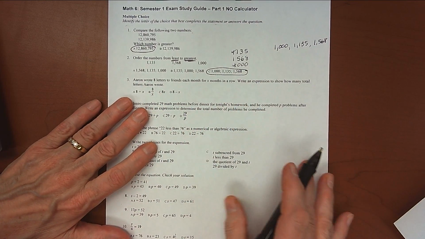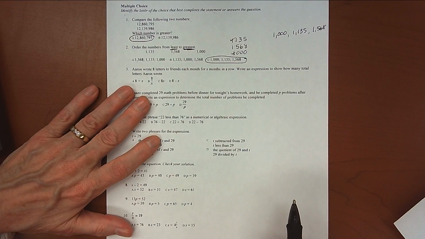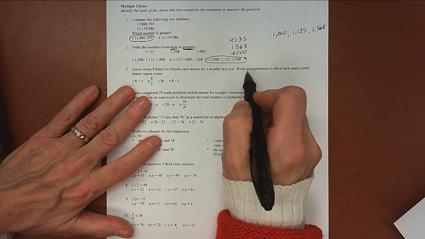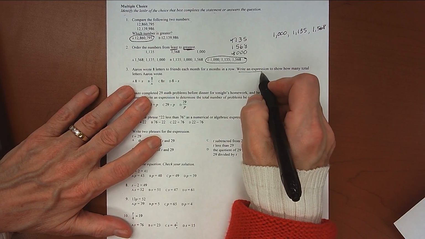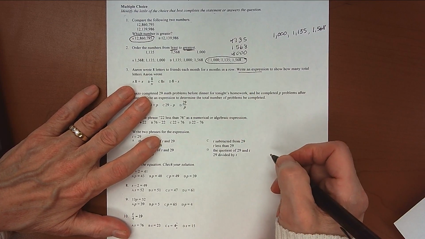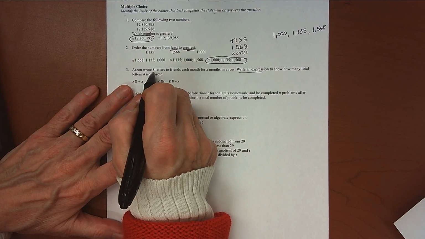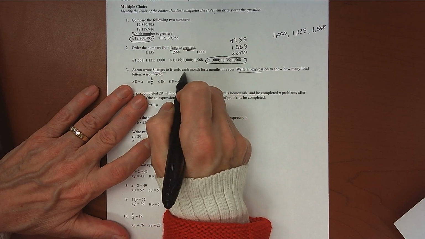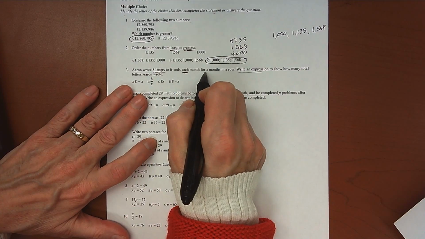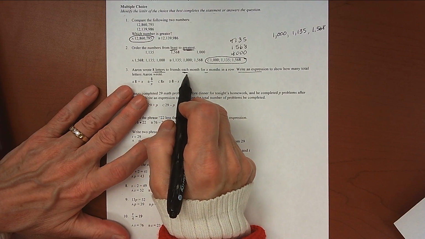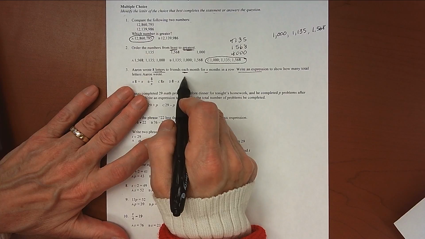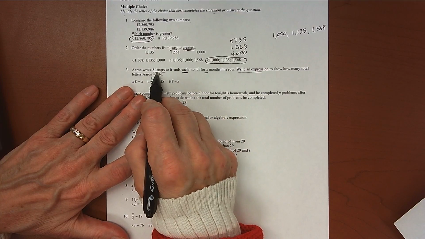Next one, Aaron wrote 8 letters to friends each month for X months in a row. Write an expression to show how many total letters Aaron wrote. Just a reminder that expressions don't have equal signs in them. Okay, a couple of key points here. It was 8 letters. He did it each month for X months. Anytime you see that each month something's happening over and over and over again, it's usually a multiplication problem. And so in this case, we're looking for 8 times X.